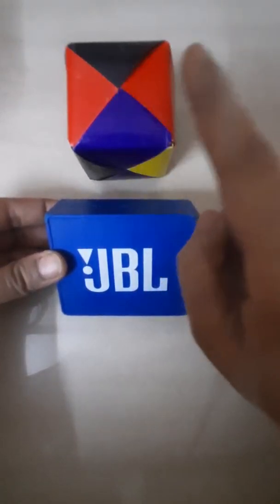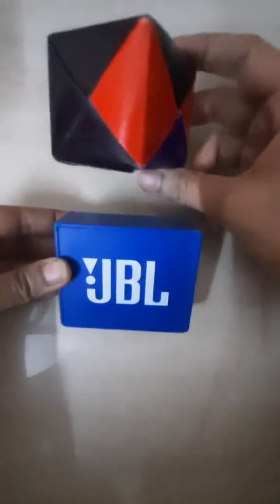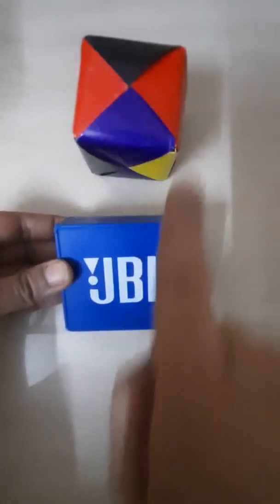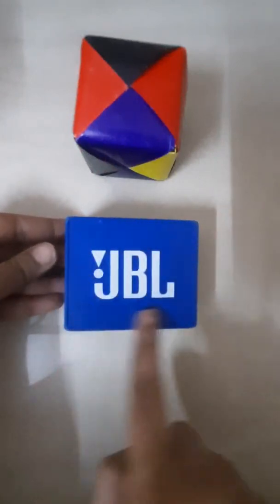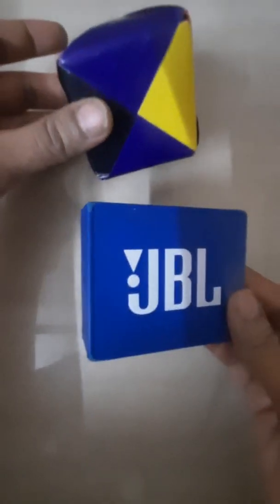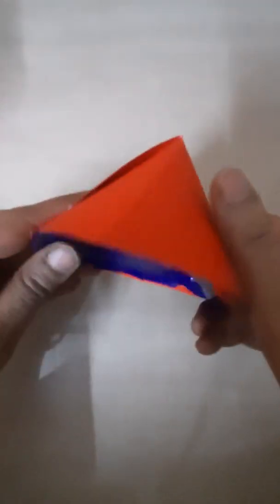But the only difference is, a cube, if you see from any side, is of square shape, and a cuboid is rectangular. So this is the only difference between a cube and a cuboid. Let's move on to our next 3D shape. Oh wow, it looks familiar to you.